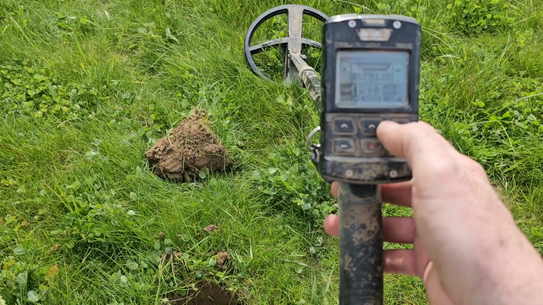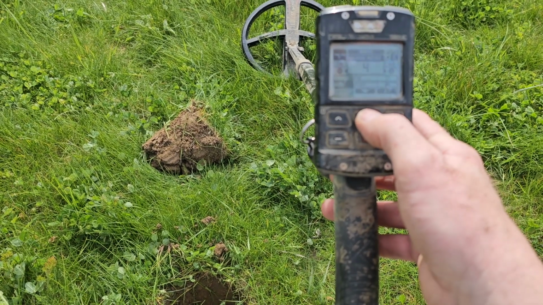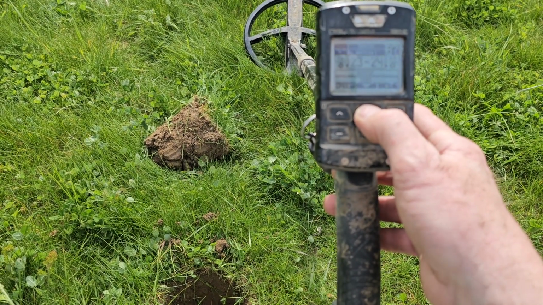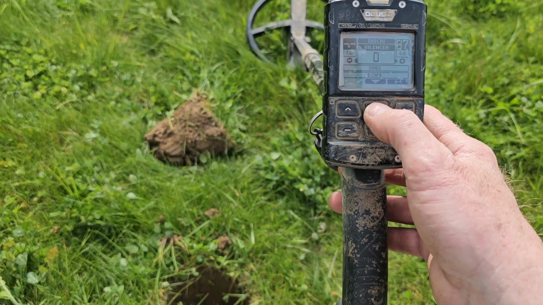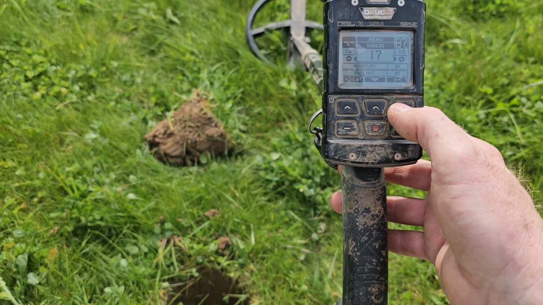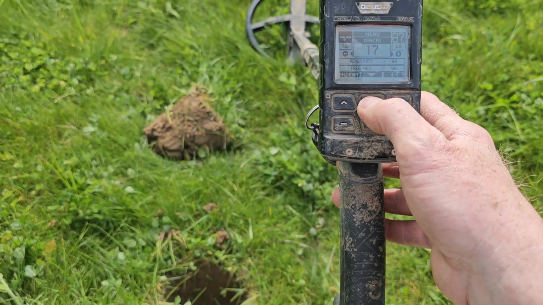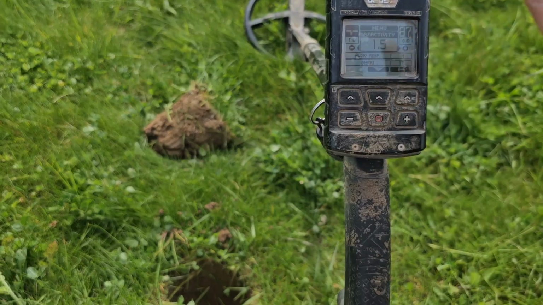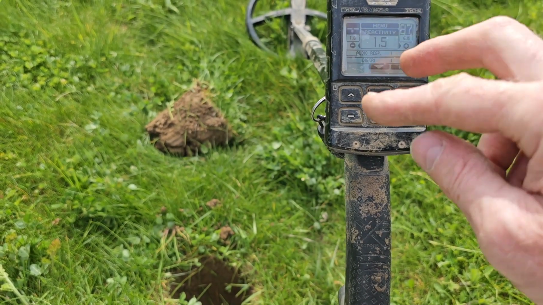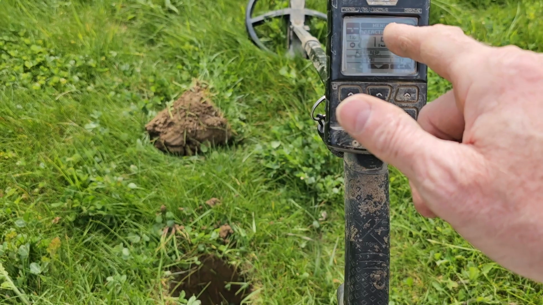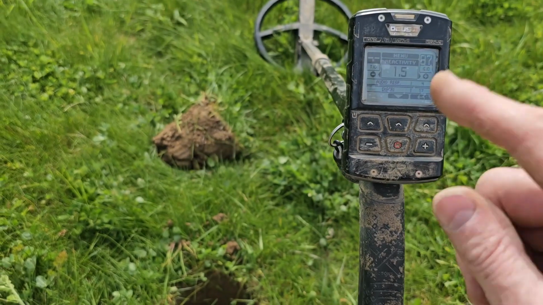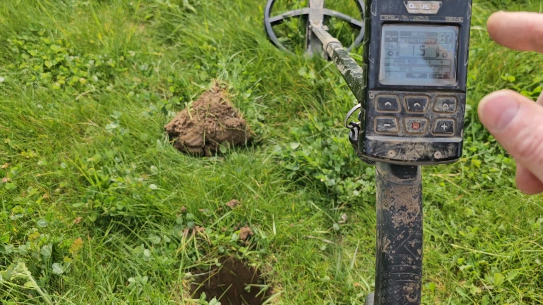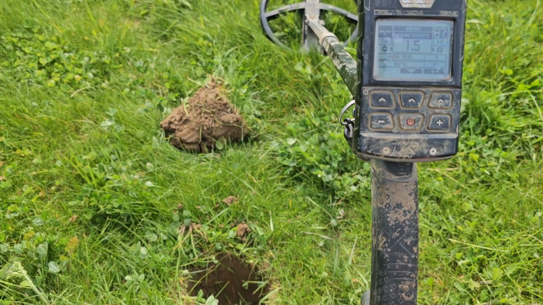If I go menu, auto response, notch, silencer is 0, so even though I changed the reactivity, it didn't change the silencer. On the Deus 1, if you change one, it swaps the other, so you've got to keep checking it to make sure it's what you want. I don't know with the latest software updates on the Deus 1, but definitely on the older versions that would happen. So that's one thing to keep an eye out for.